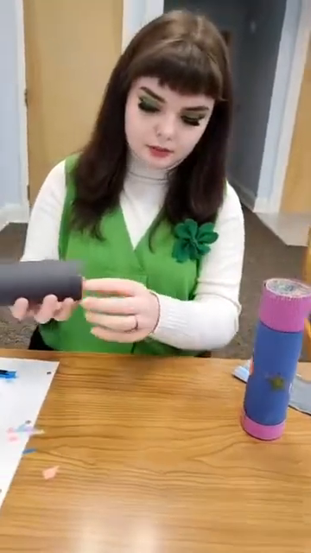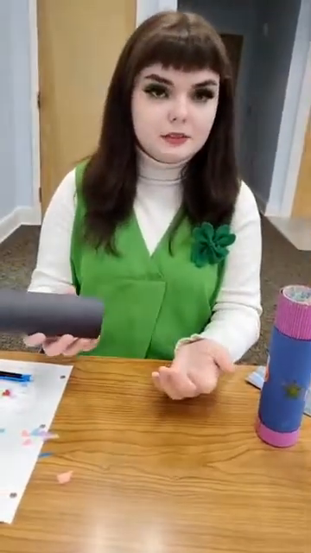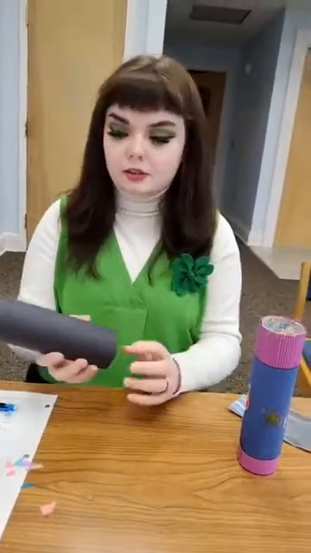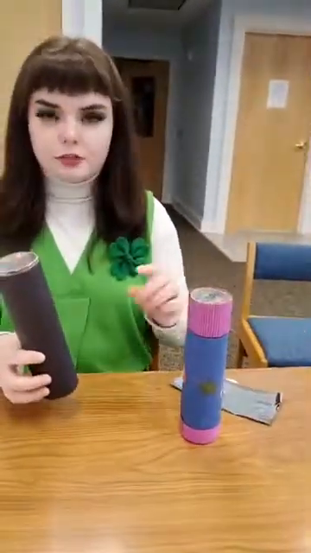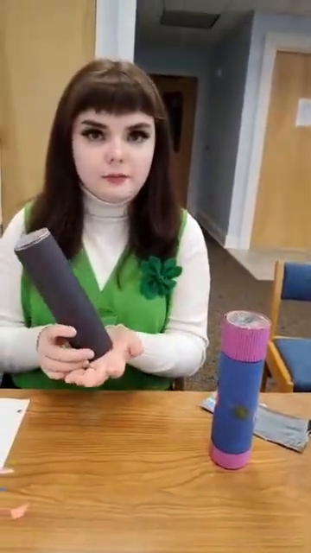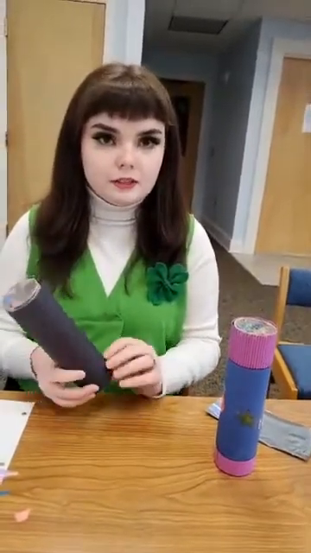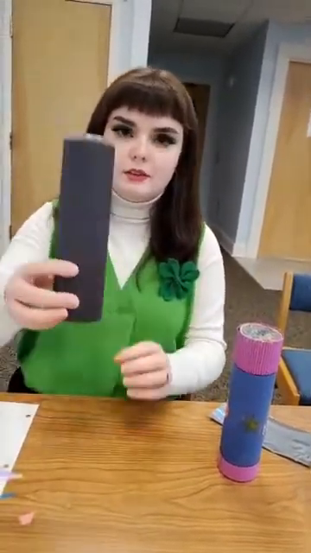And see, this one keeps popping out, so you might need to put glue or tape on the bottom of it. Or you can cut out another circle with your piece of plastic and put it on the bottom. It's just dependent on what you would like to do for your kaleidoscope. So I don't know if it's going to let you look in this one as well.